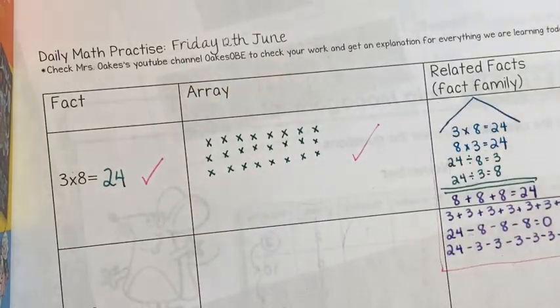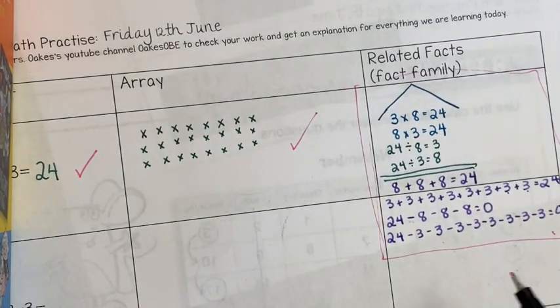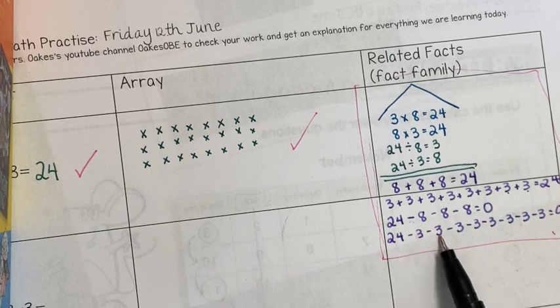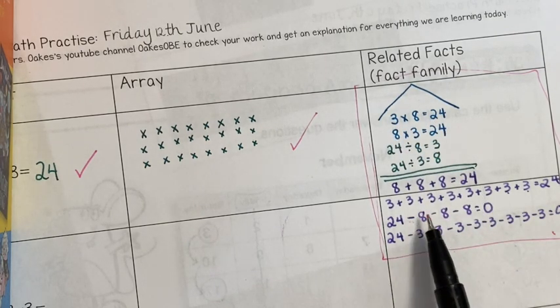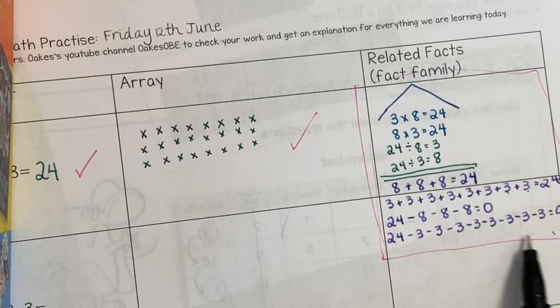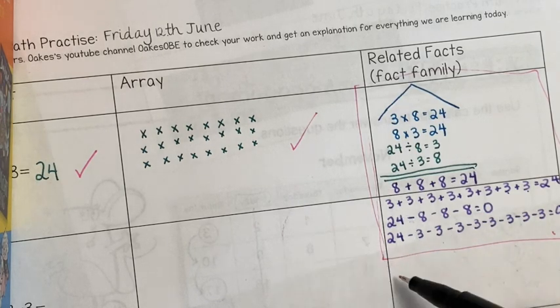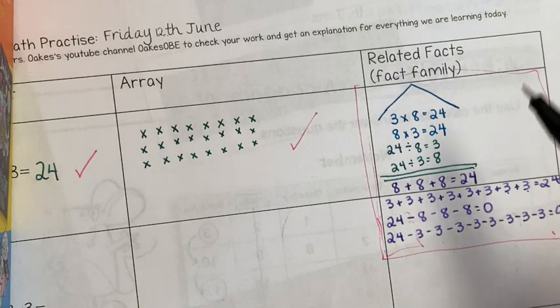Now, if you're thinking, Mrs. Oakes, this is super easy, I want you to practice doing some repeated subtraction. So again, you start with the biggest number, and then you take away. So this is 3 times 8. I would take away 8 groups of 3, or I would take away 3 groups of 8, and I would get to 0. So if you need the challenge, do some repeated subtraction.